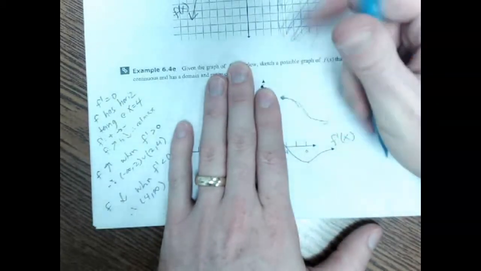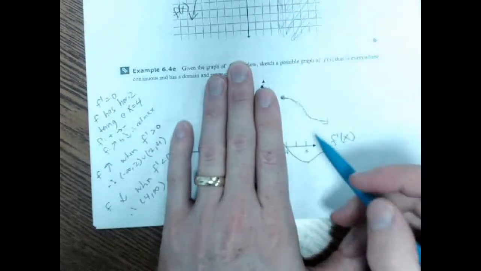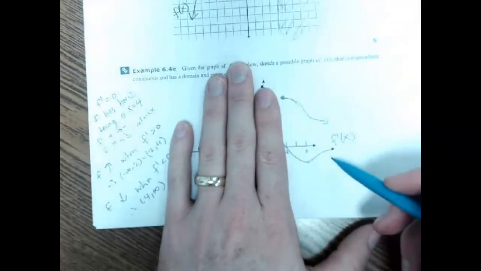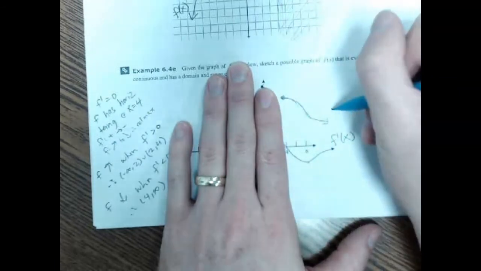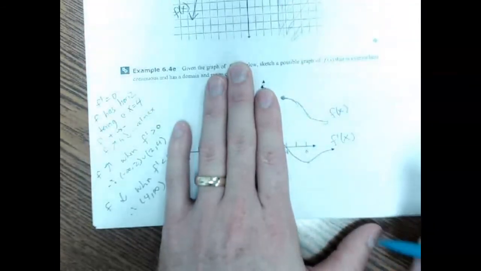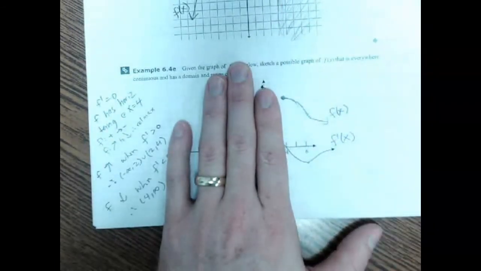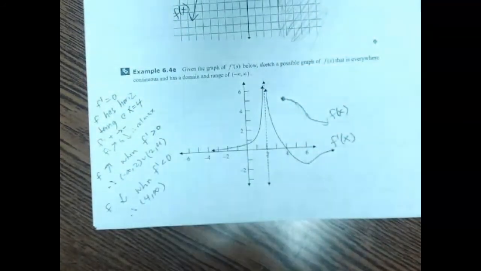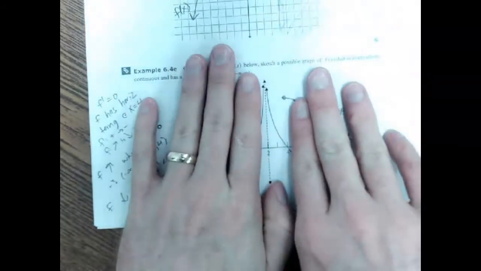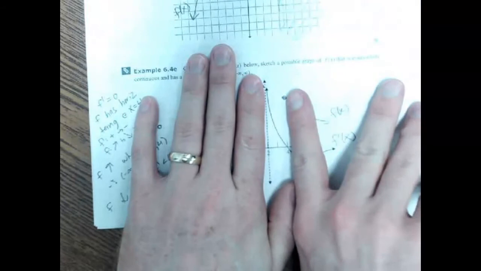There we go. So since this function, the derivative, is negative, since it's beneath the x-axis, my original function f needs to be decreasing. And however far below it is, the farther away from the x-axis your derivative is, the steeper your slopes for your original function should be. Now let's look at this point between 2 and 4.